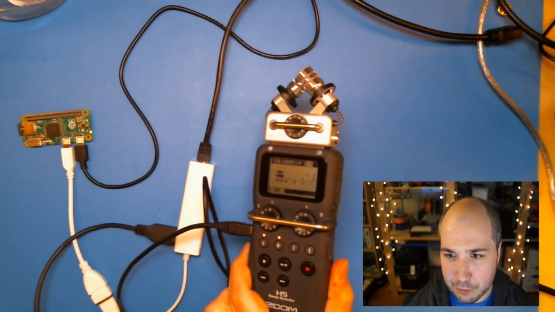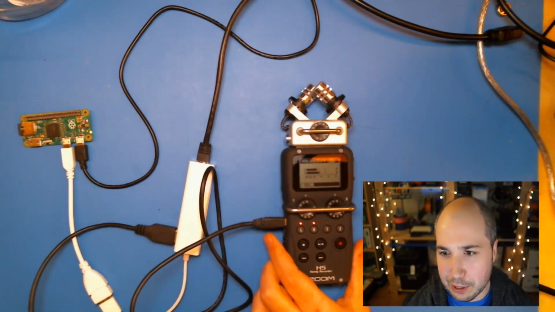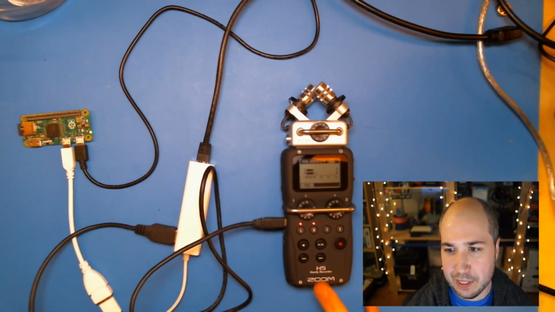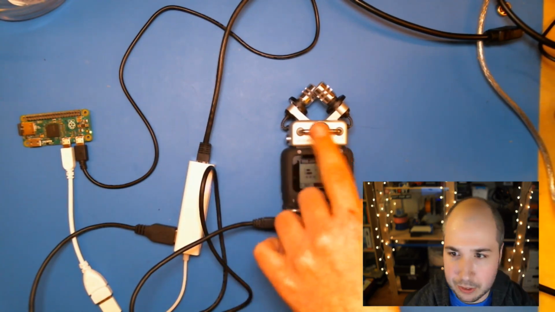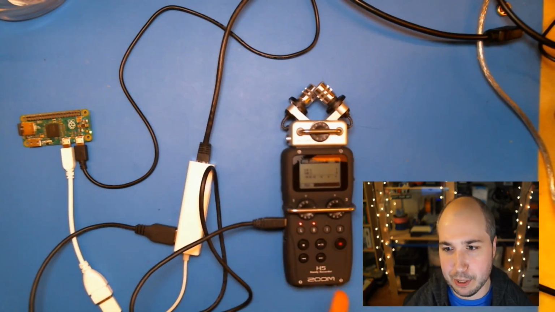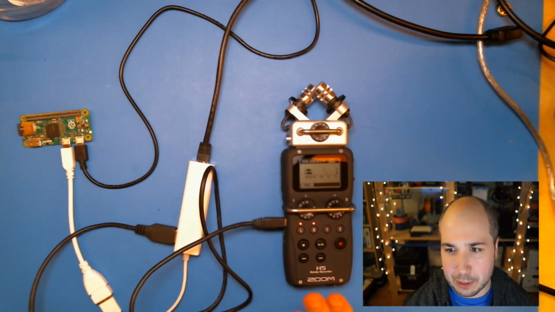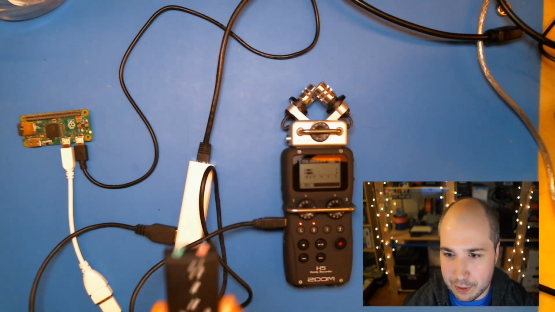This is a Zoom H5, which is a nice little audio recorder, and it's plugged in through USB. The reason I'm using this is that it has a cool mode where it can act like a USB speaker and microphone. It's got a real nice little microphone array on the top here, and you can plug in audio and stuff on the bottom here. But I'm just using it for convenience. It can play sound and it can record sound. You can even hear the levels on it right now. It's listening to me.